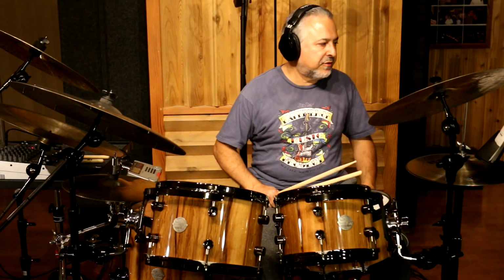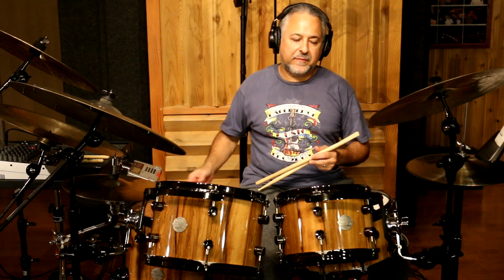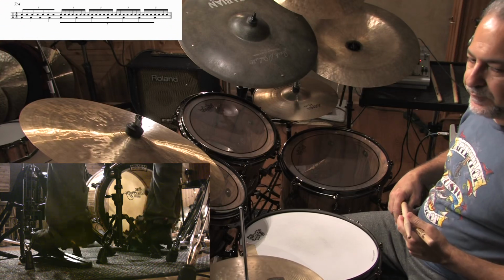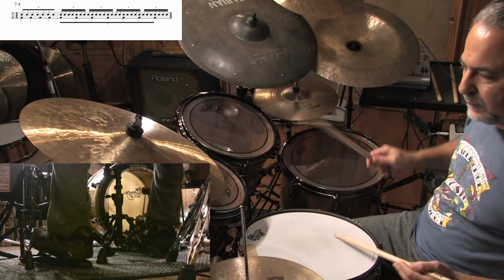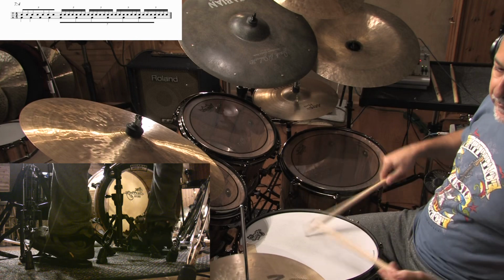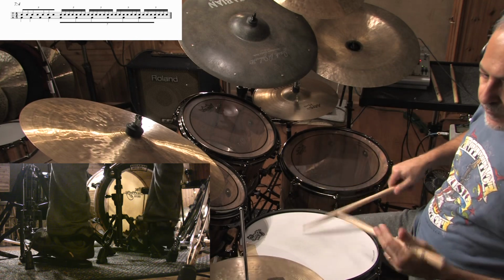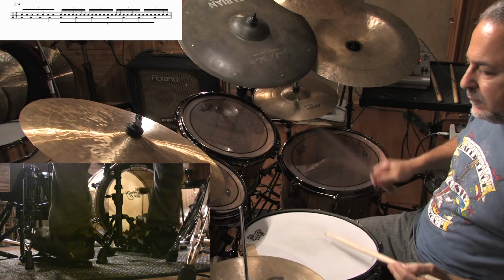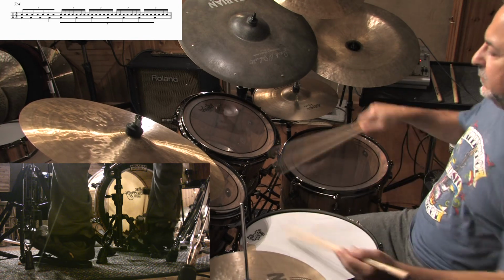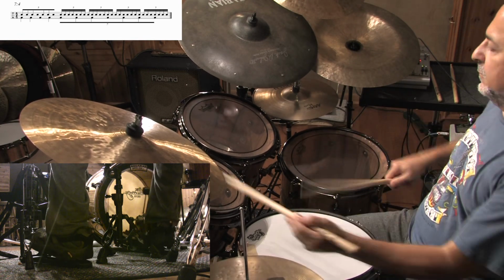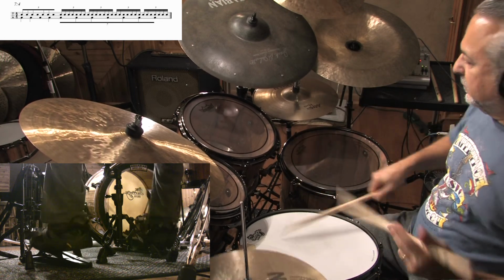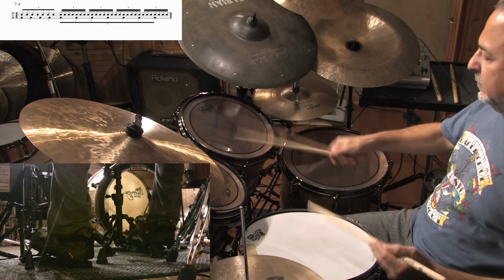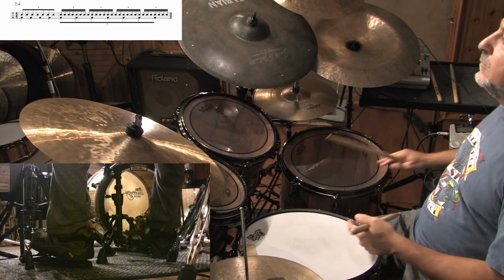So those are 7s. Now let's try playing an ostinato under that. We'll do the same one. That's as complex as we'll get in this lesson, and I'll do another one on some trickier polyrhythms.